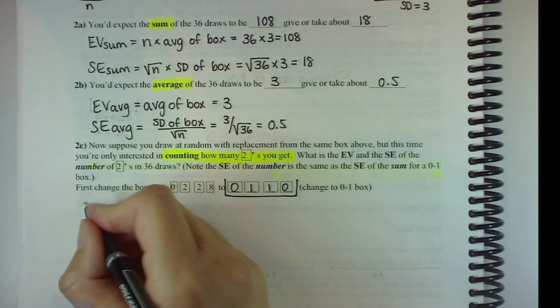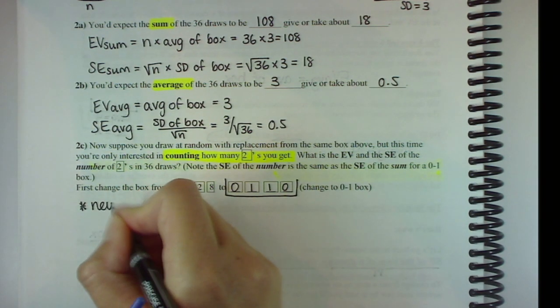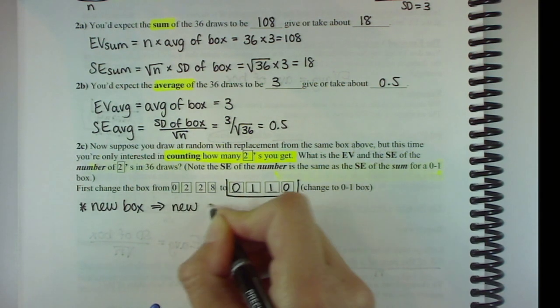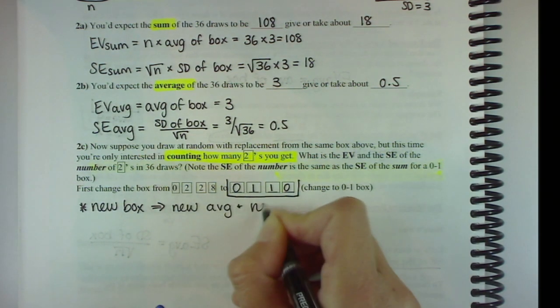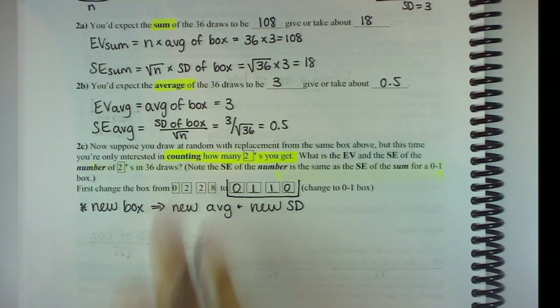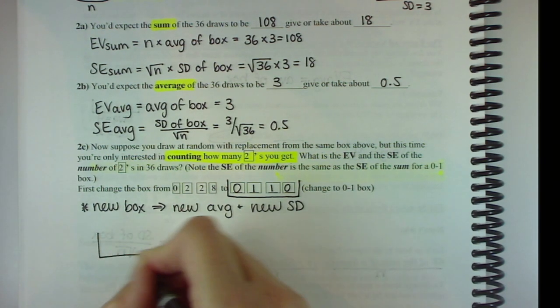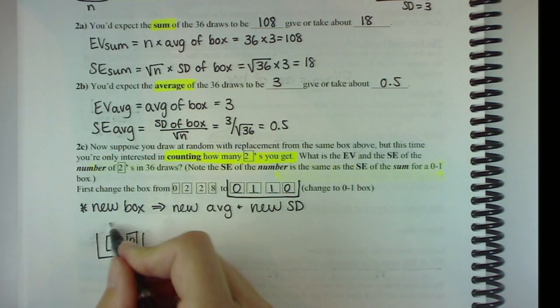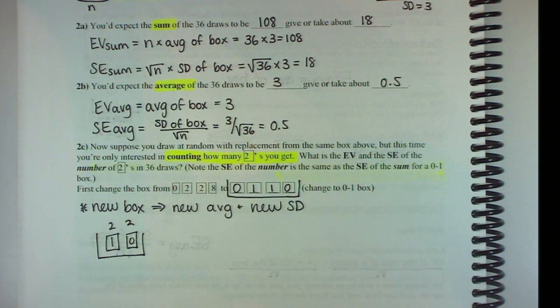So any time you draw a new box, you want to make sure to find the new average and new SD. I can't use the average and SD of the old box if I'm using my new box to calculate expected value and standard error. So if I wanted to draw this box, it has 1s and 0s. There's two of each, right? I have a 50% chance of getting a 2, of getting a success, a 1.